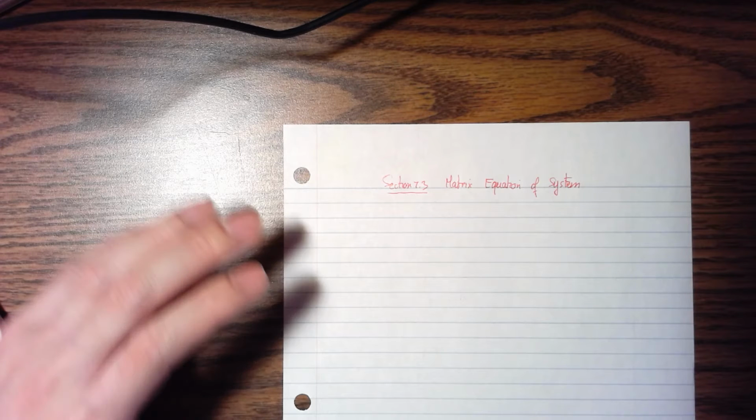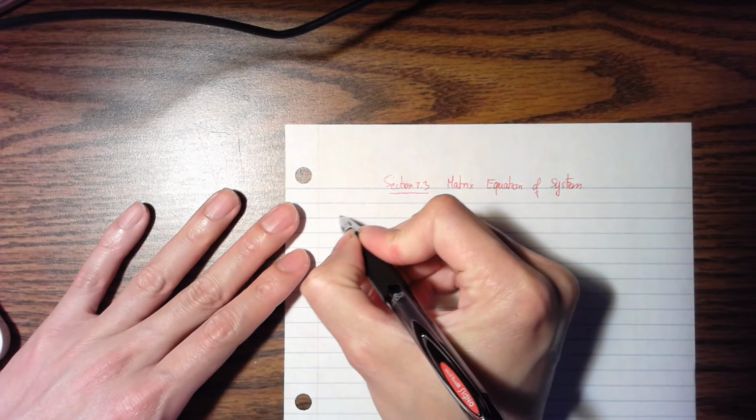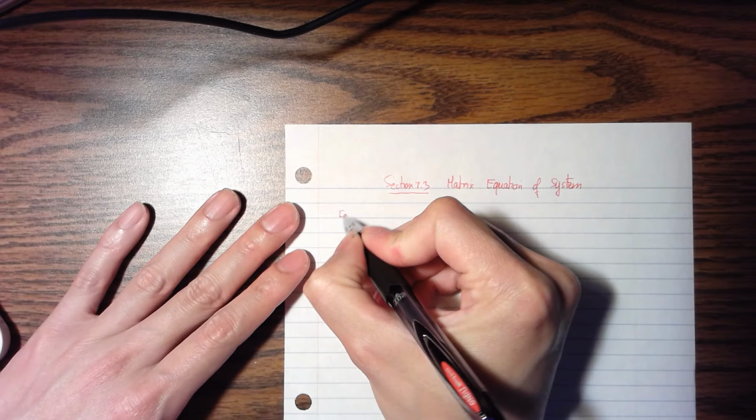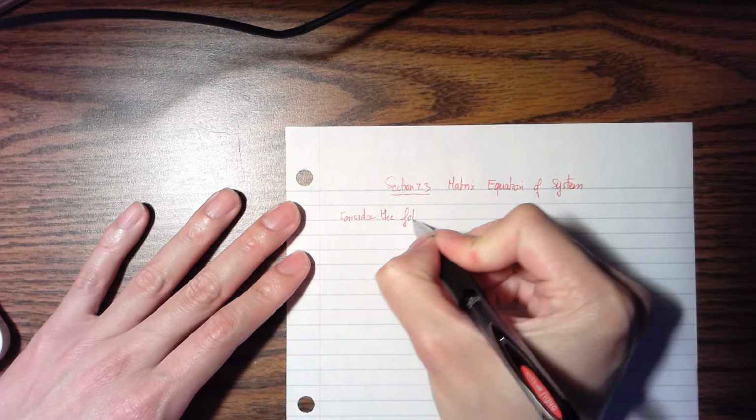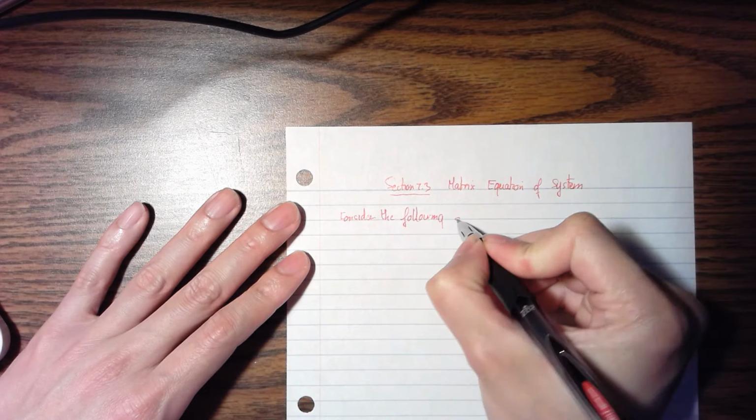Okay, so I want you to take a look at the system. The system contains three equations. Back in the day, we learned the elimination method and the substitution method to solve for the system, right? But today we're going to create a matrix out of the system. So let's take a look at this equation. Consider the following system.